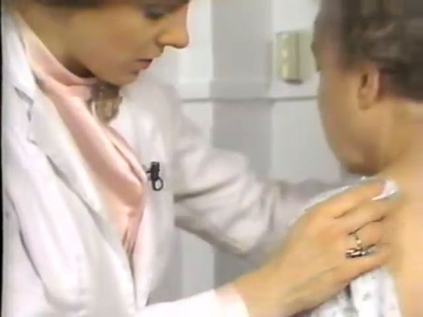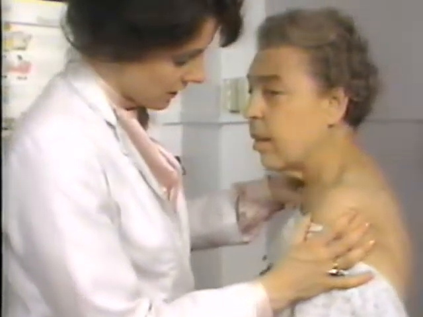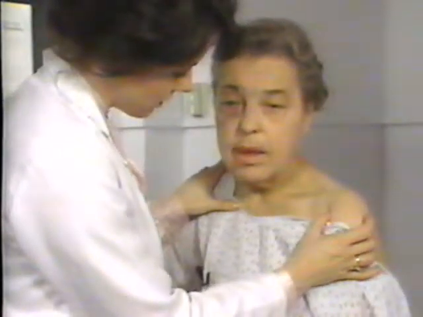All right, let me take a look. Now I'm just going to poke around a little bit. Is any of that tender? Or in front here? More in front. Okay, turn around. Let me just poke on the front side, okay? Right there. Any of that?